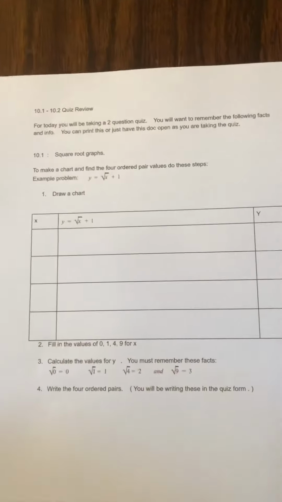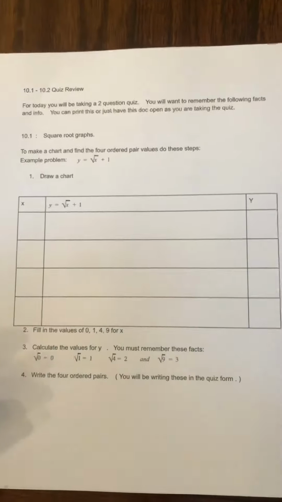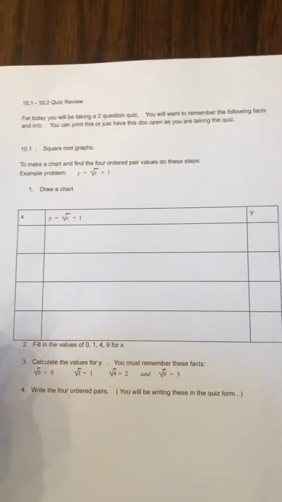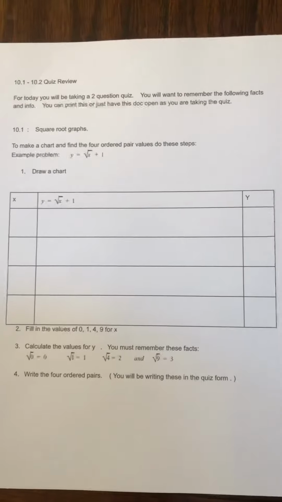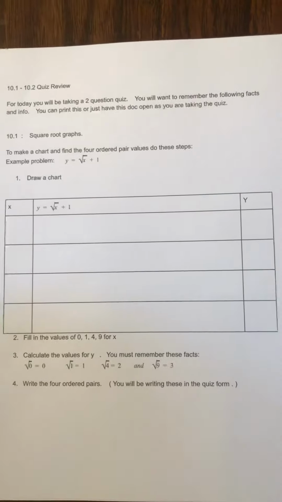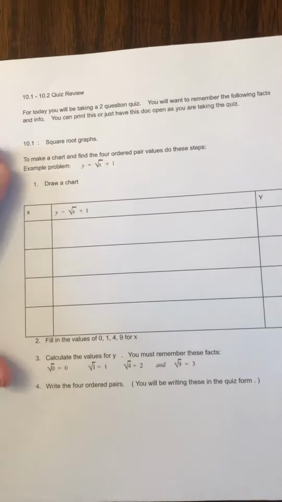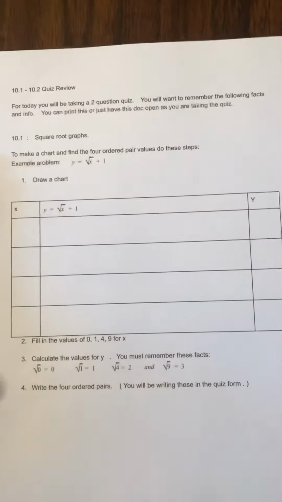Okay, I'm gonna have you do a 2-question quiz today. You can use these notes, you can use your resources. There's a Google form that I'll put in Classroom, and so I do want you to follow these steps. If you follow these steps, the quiz will be identical to these 2 problems.